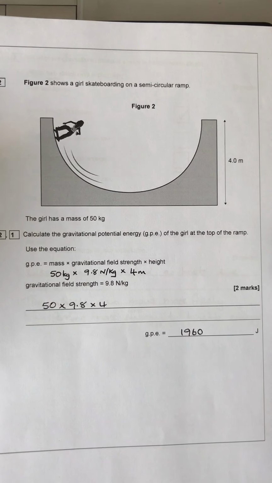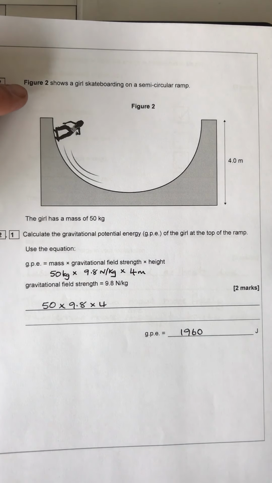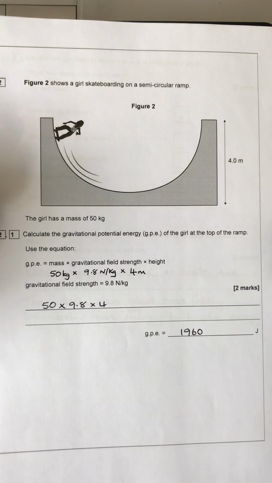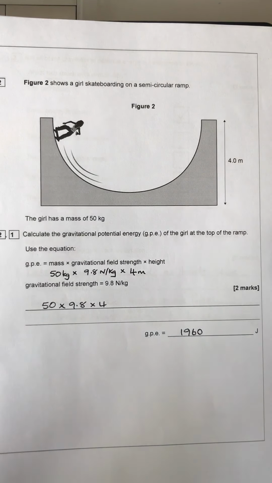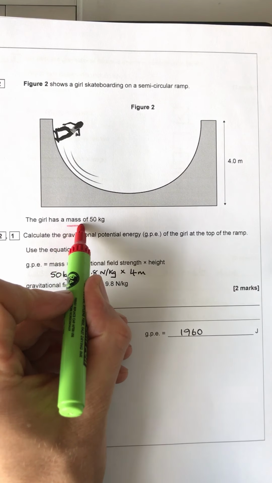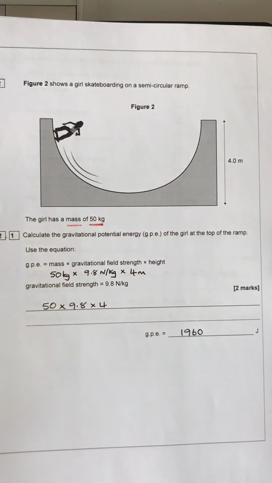Okay, skateboarder in a semicircular ramp. Lots of information in this question here. So we need to be clear about the information we're looking at. So the mass of the girl is 50 kilograms.